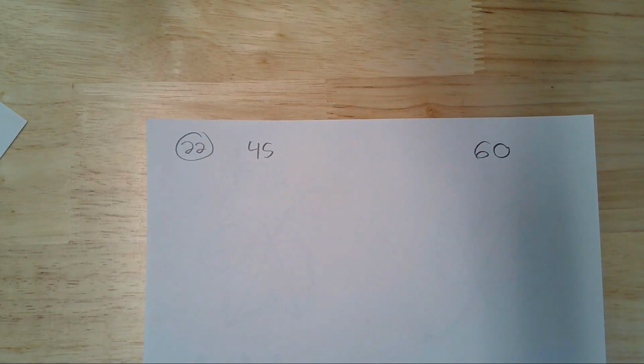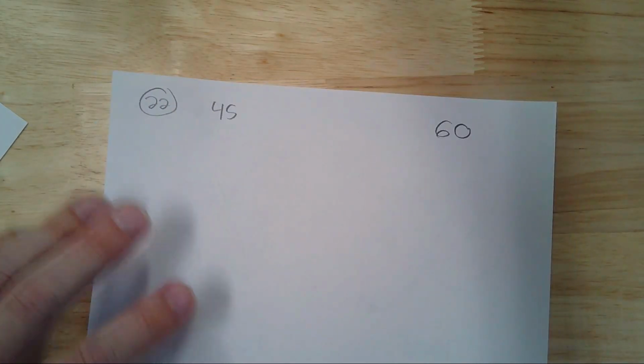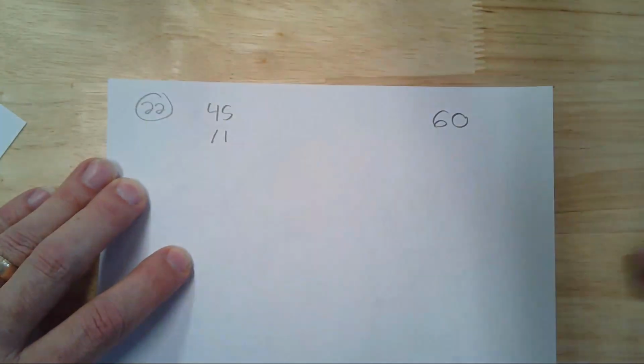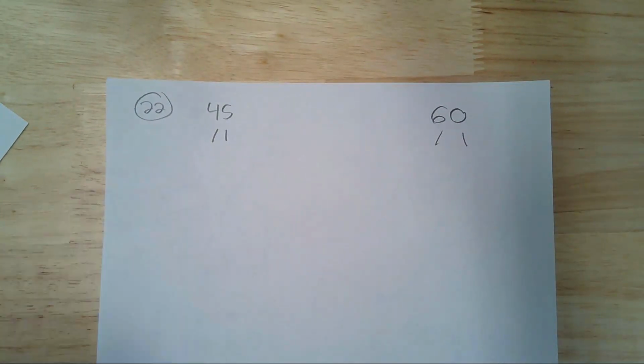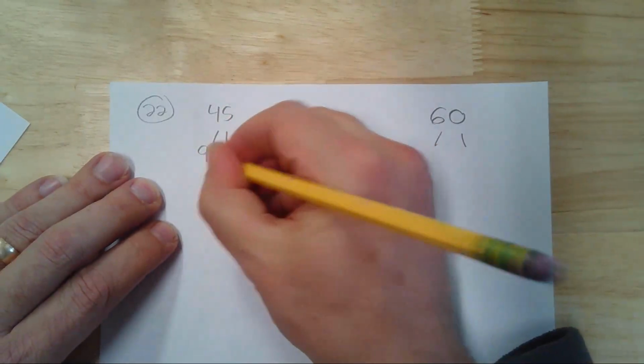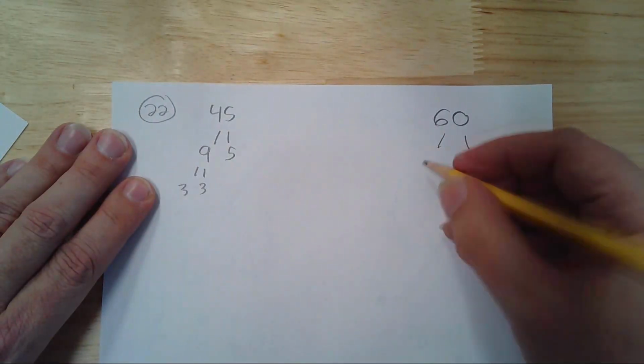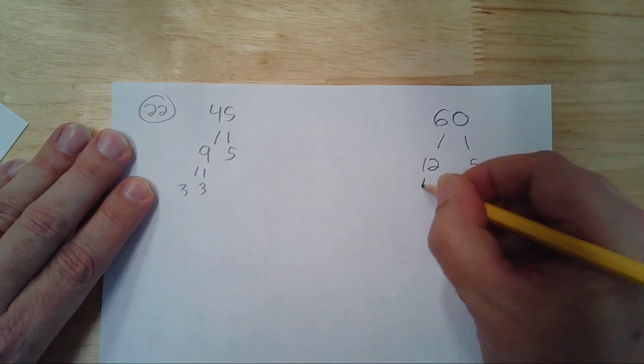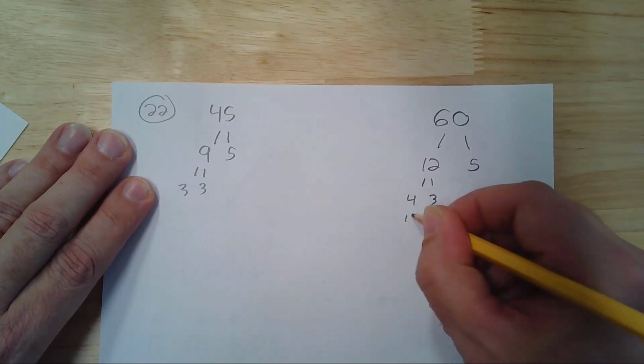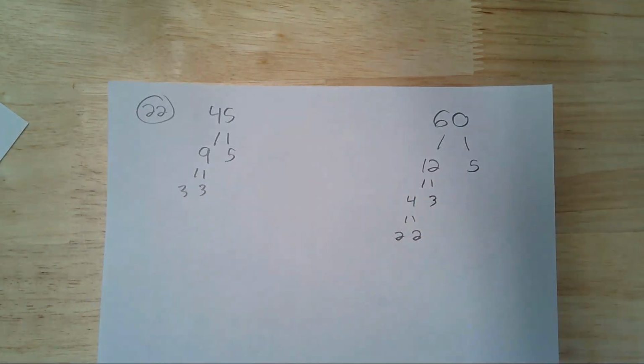Okay. 45. Why did you put them so far apart? Because I need to build 2 trees. Whoops. I need to build a tree for 45. I need to build a tree for 60. And I am going to build the trees. 3 and 3. 12 and 5. 4 and 3. 2 and 2. Okay.